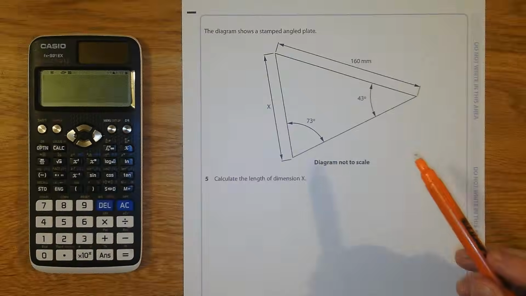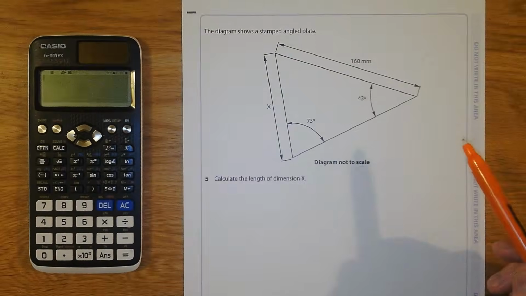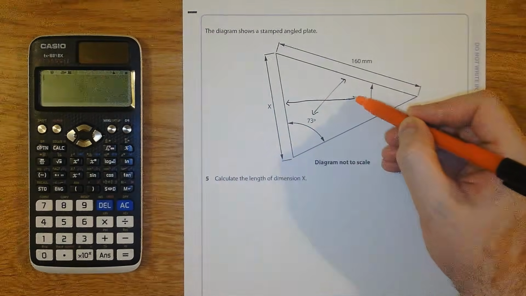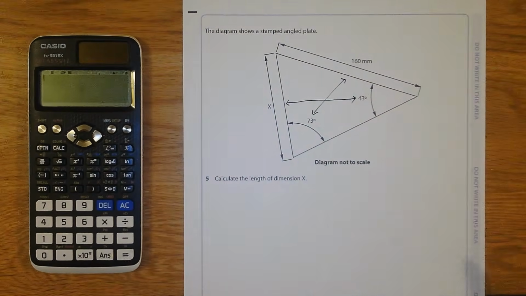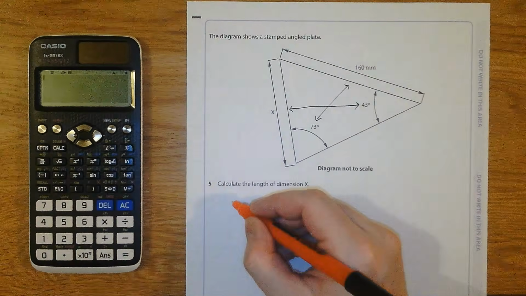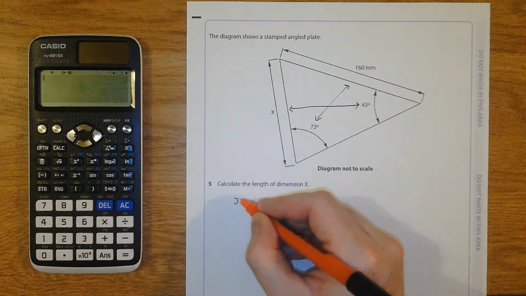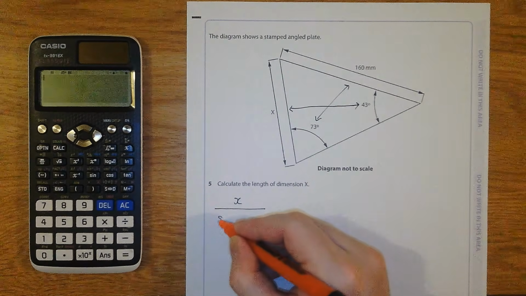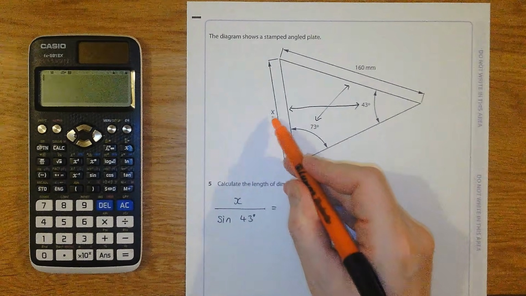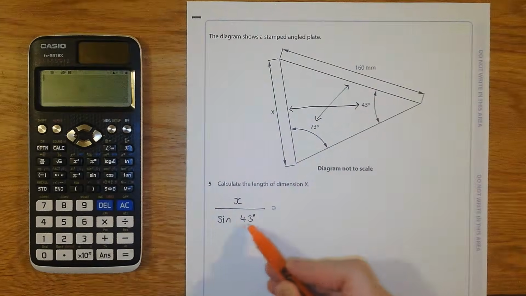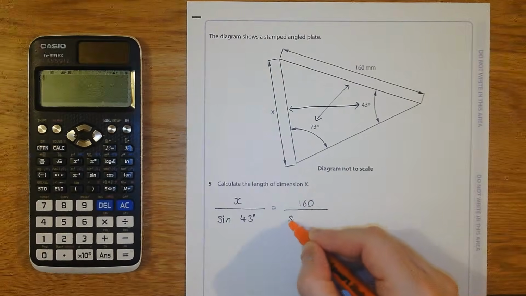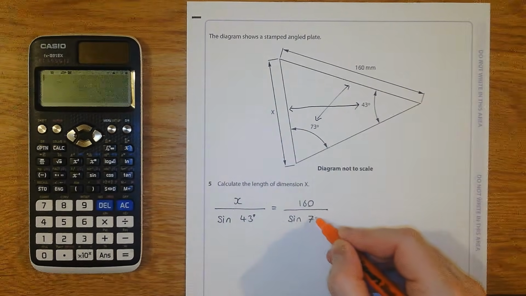I now need to look for either pairs of opposites or the included angle. This angle and that side are opposite, this side and that angle are opposite. Pairs of opposites, it's the sine rule. The sine rule, if I want to find a side, I'll have that on top. x divided by the sine of its opposite angle, and the other side divided by the sine of its opposite angle.